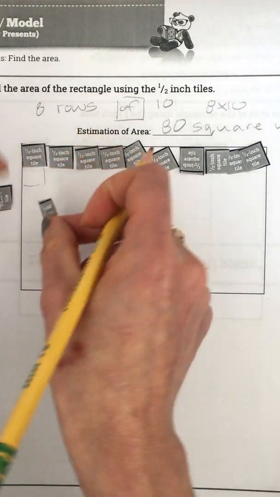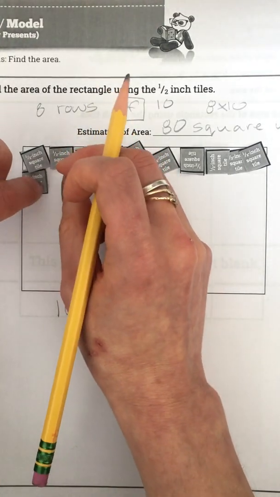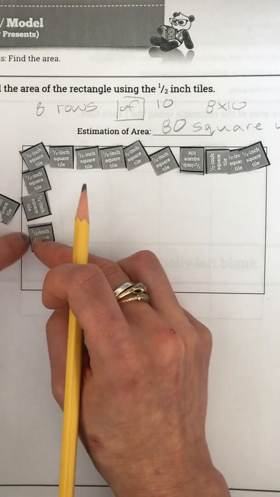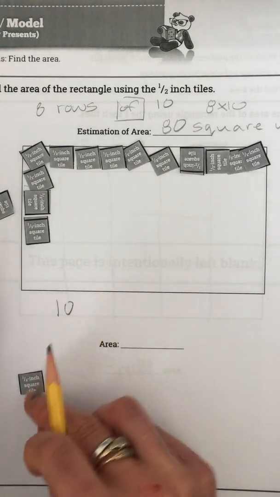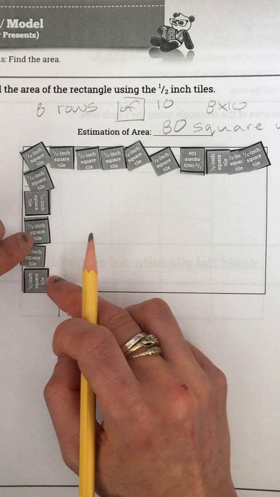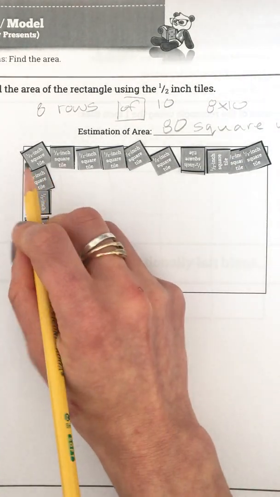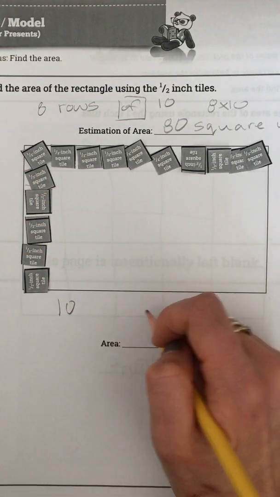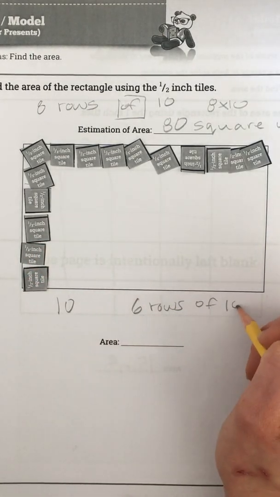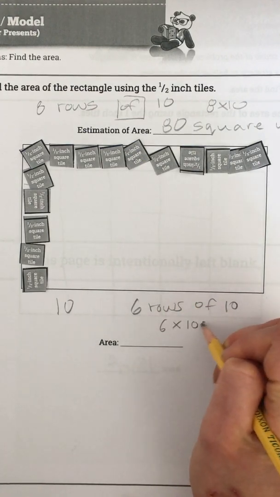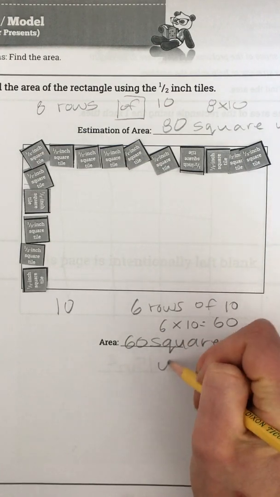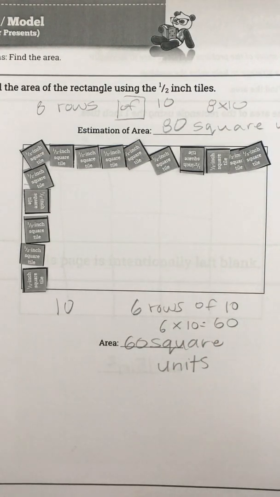By 1, 2, 3, 4, 5, 6. Oh, I was incorrect. That's okay. I have 10, let's see, by 6. So 6 rows of 10. That's 6 times 10 is equal to 60 square units. Okay. So did you see?